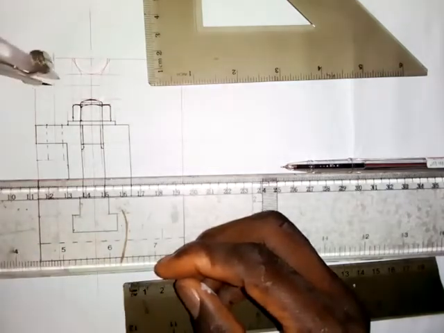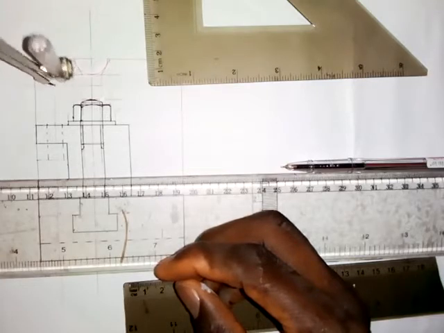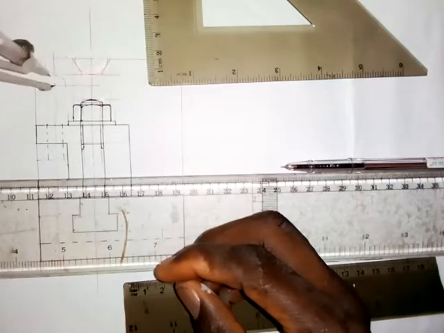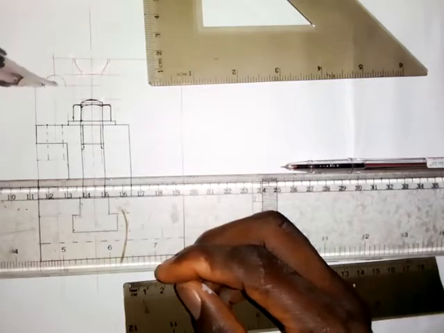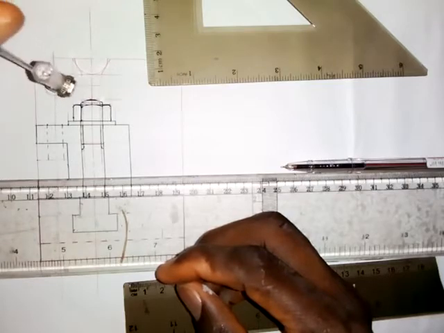Then draw, let's make it a circle, of radius 6 millimeters, because we are told that distance across corner is 12. So 12 divided by 2 gives us 6. That 6 is the radius of the circle.